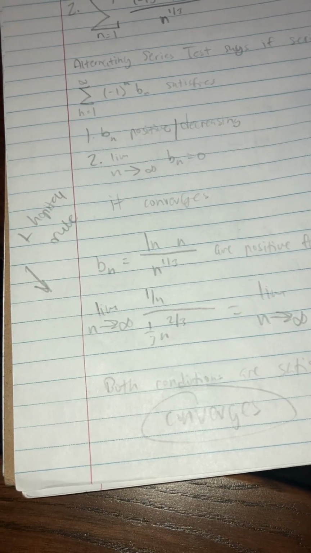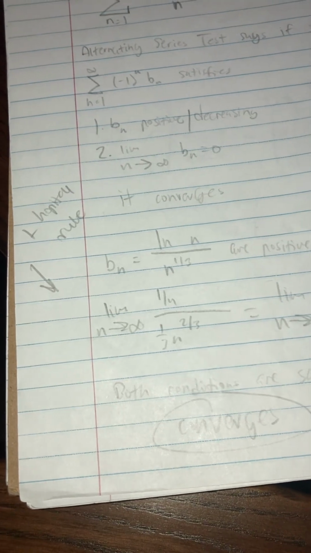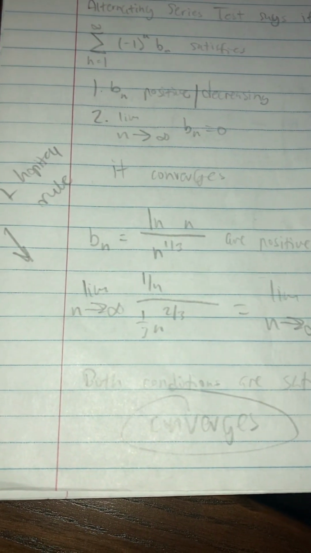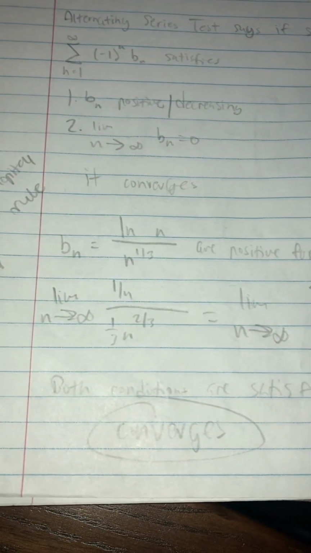So we set Bn as ln n over n to the power 1/3, so it's the third root. It's positive for all n. So now we set it up as 1 over n over 1/3 n to the 2/3. How do we get to this? Well, I did L'Hopital's rule.